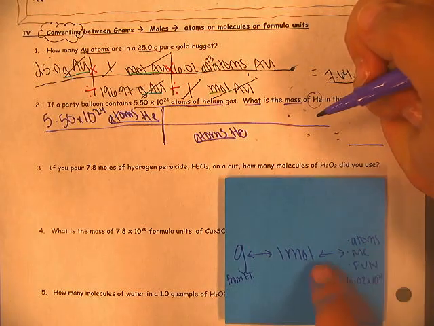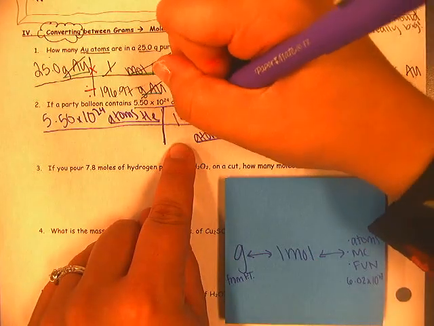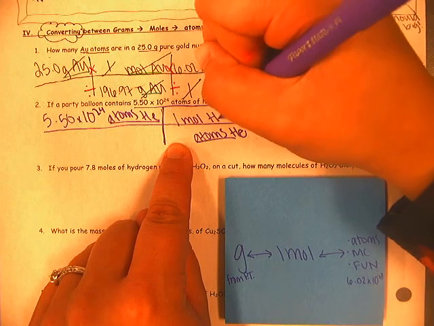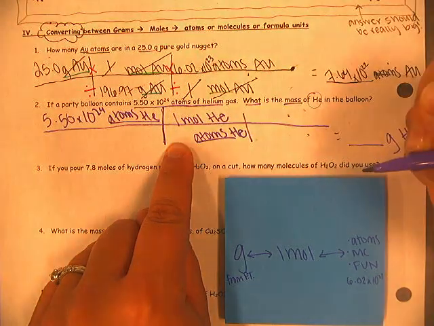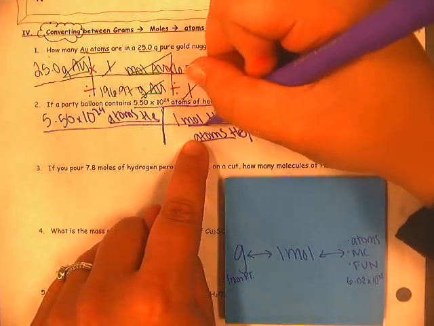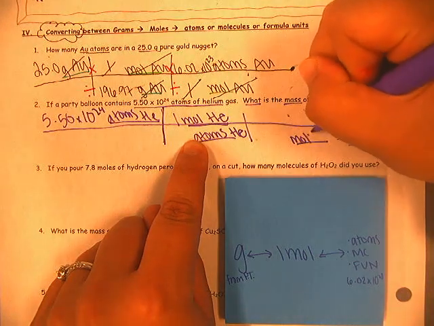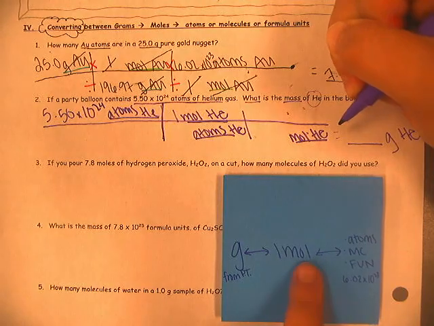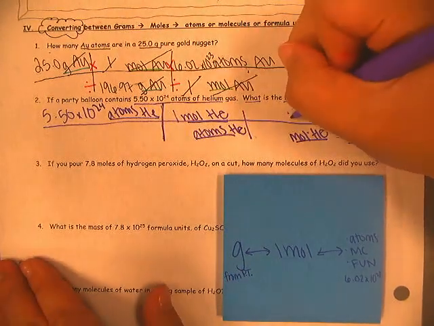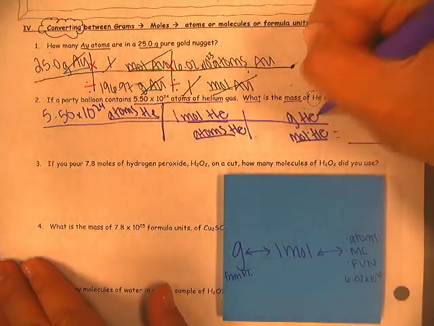From atoms of helium, I would go to 1 mole of helium. I have moles of helium up here, I'm going to bring that down to the bottom. And from moles of helium, I can go to grams, so grams of helium.